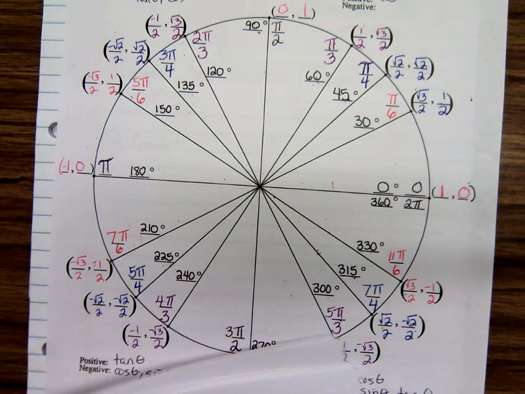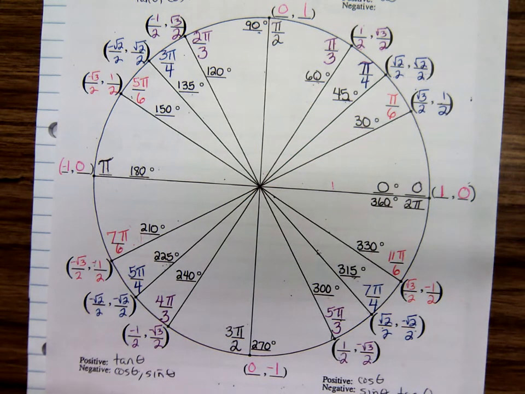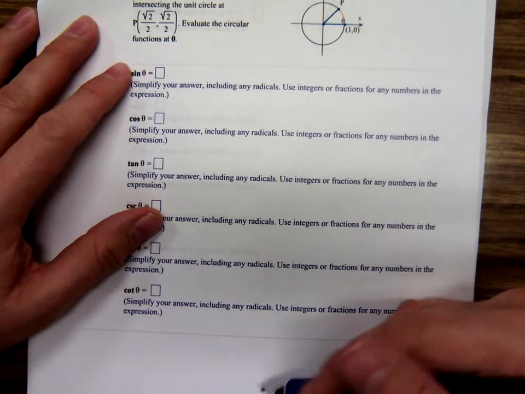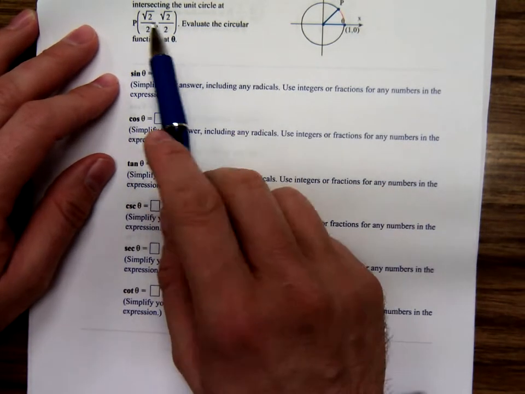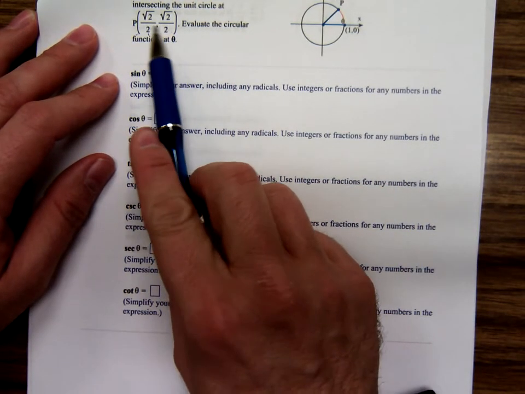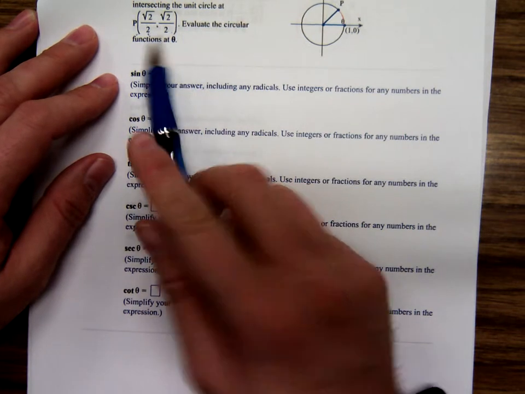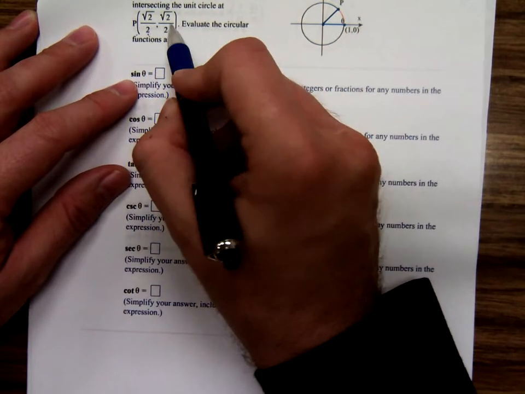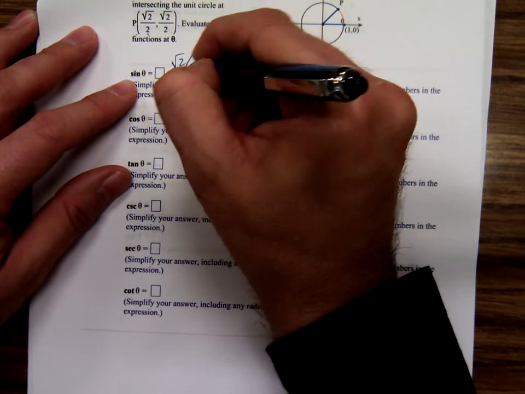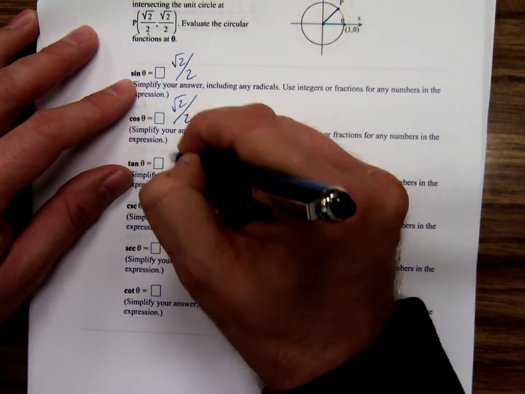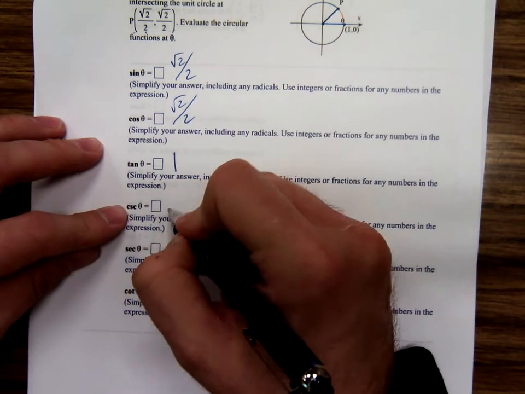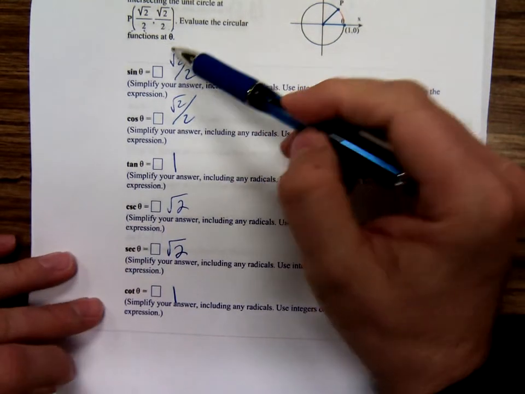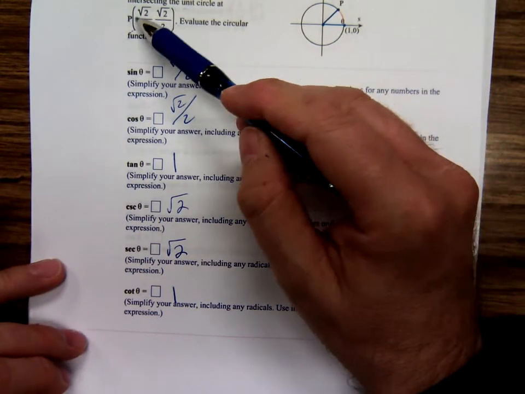Oh wait, let's see. Number 24. Nice easy problem. They're not telling you the angle measurement. They're just telling you the point of intersection. It's 45 degrees, isn't it? Square root of 2 over 2. So it's the same thing we just did. 1, square root of 2, square root of 2, 1. The only difference is it didn't tell you what theta was. It just gave you the point.